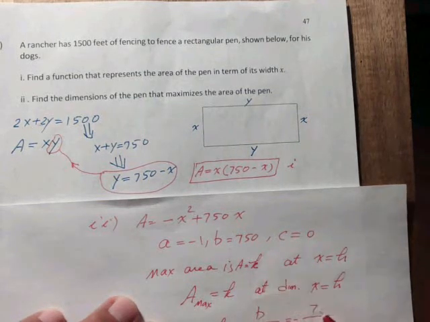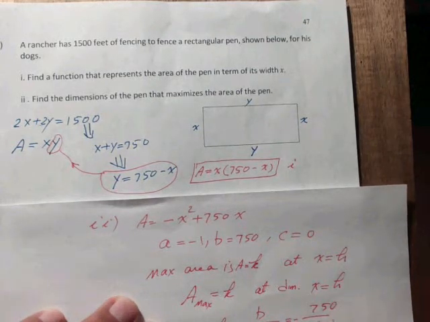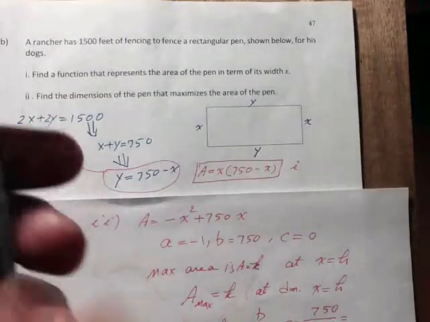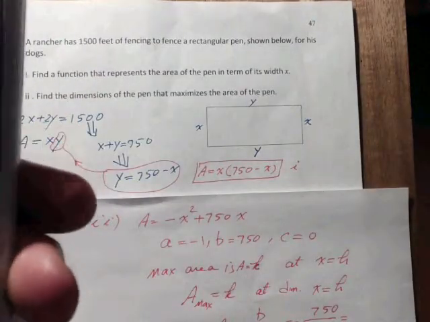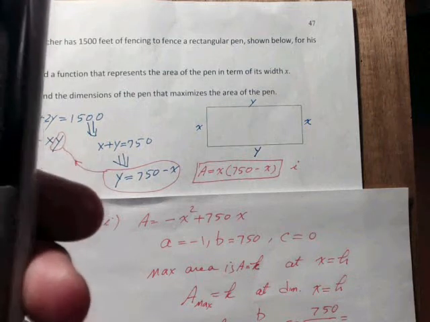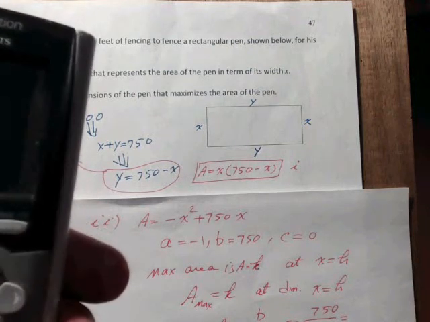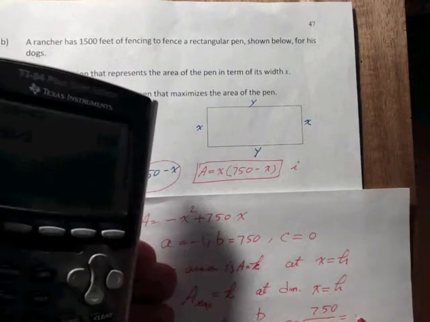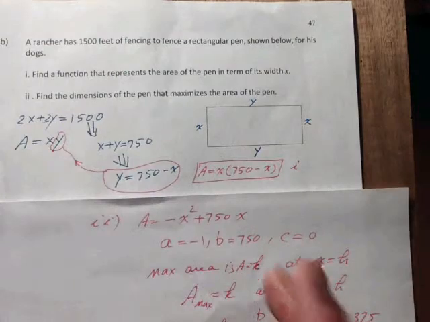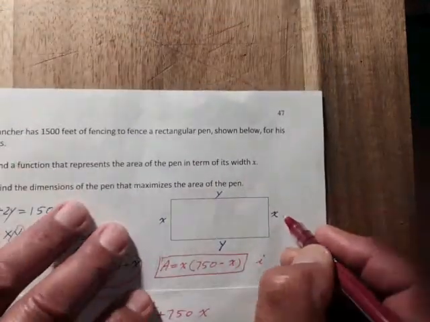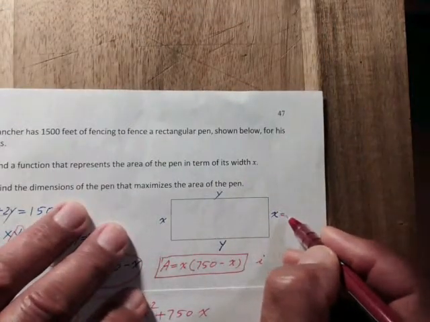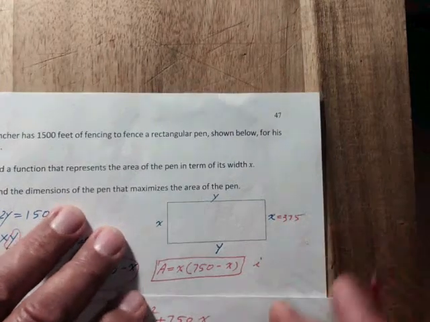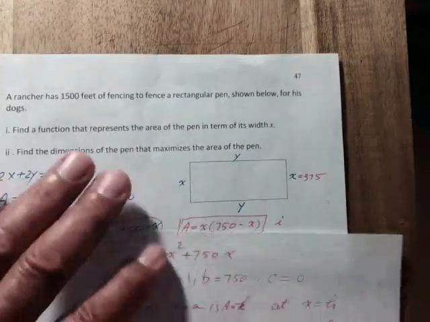So x equal to h equal to minus b over 2a. B is 750 over 2 times minus 1, and if you divide 750 by 2, you get 375. So if I choose this side to be 375, then what is y going to be?